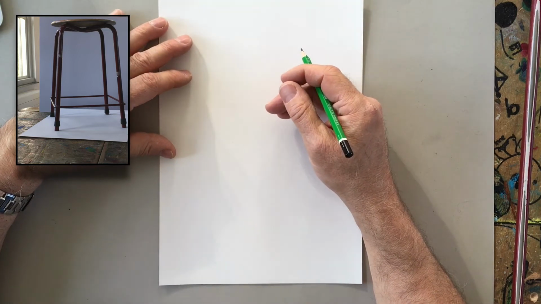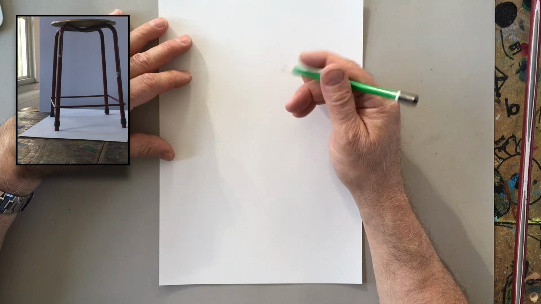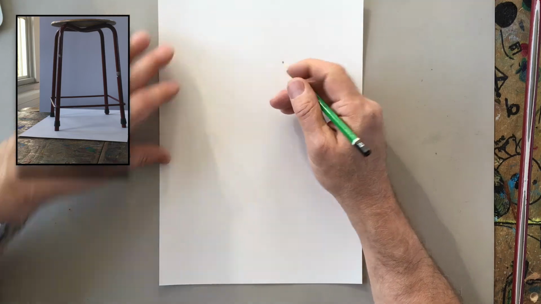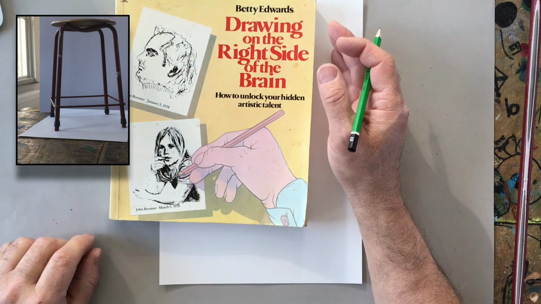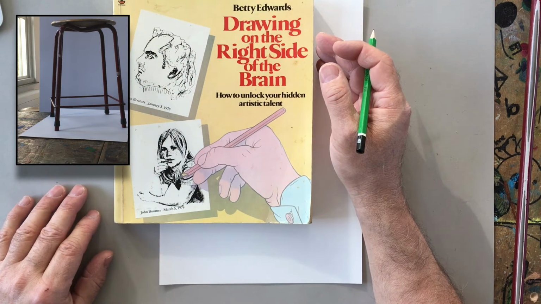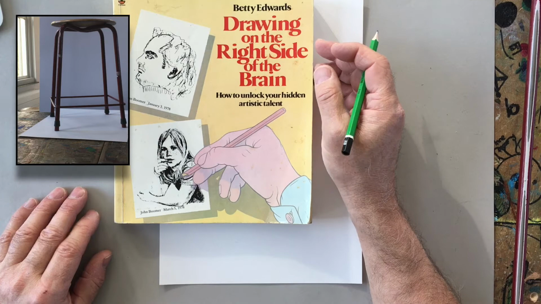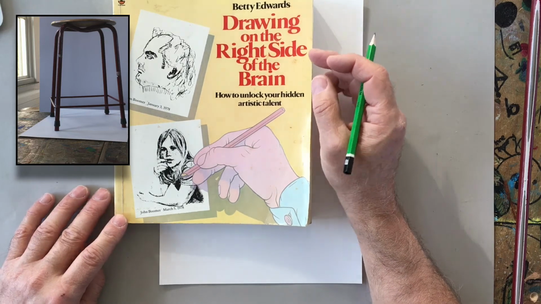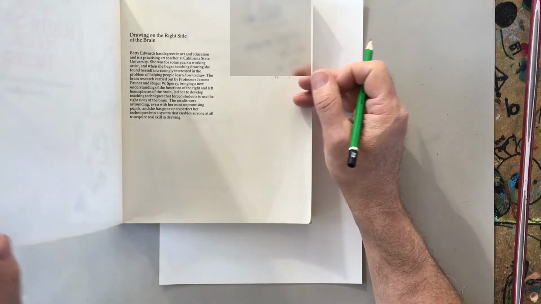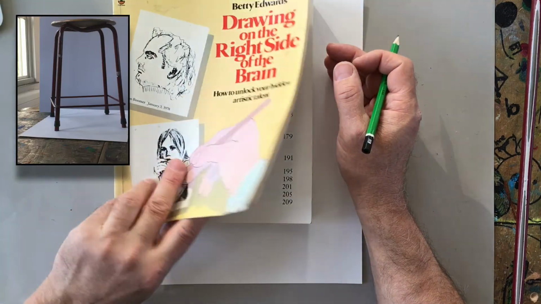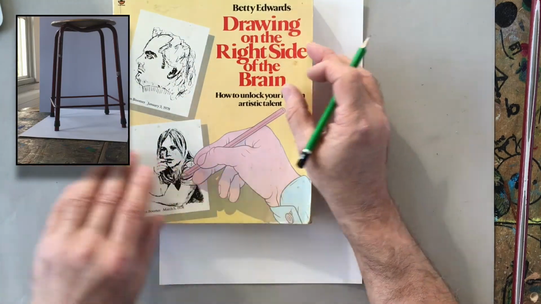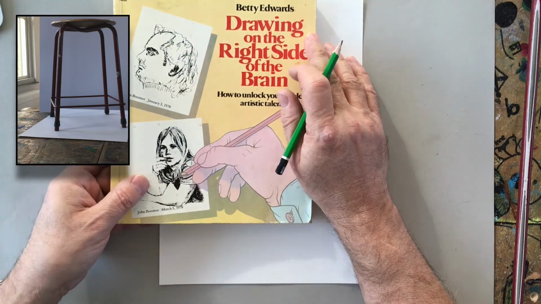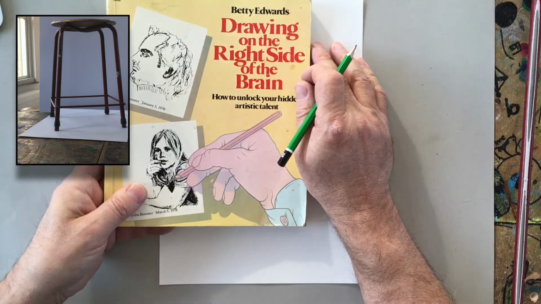The title of the book that was revolutionary in those days was Drawing on the Right Side of the Brain. I got that in 1986, so you can already guess that I'm not that young anymore. This was in the time when I was a beginning teacher, and this was really an eye-opener, literally for me.